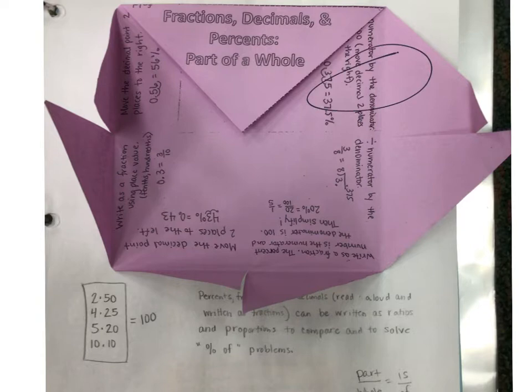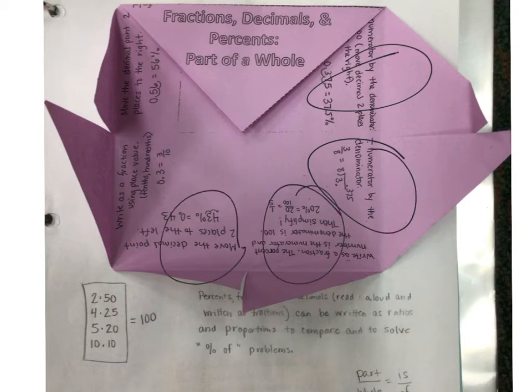Depending on if you want to go from fractions to percents, you're going to open this flap right here. If you pull out your interactive binders, you can see that. Fractions to decimals, you'll pull out this one. Percents to fractions here, percents to decimals, and so forth. So all of these directions are here. They are going to be really, really useful to you.